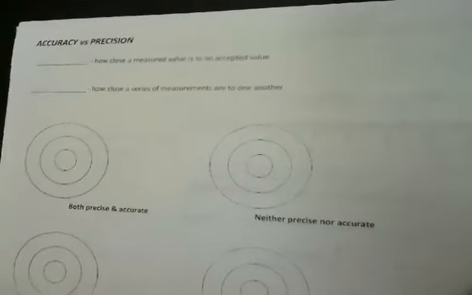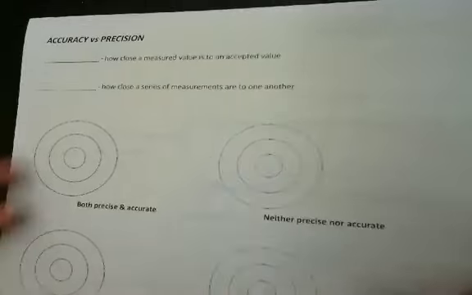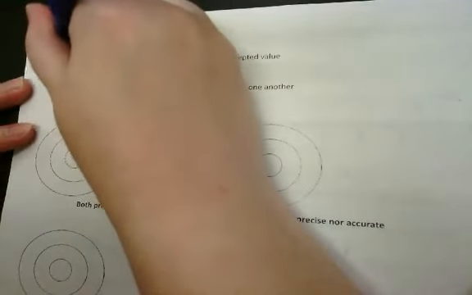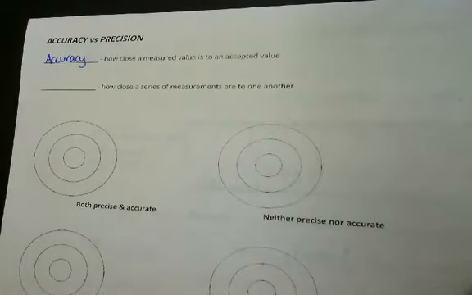All right, so we are almost done. We are going to finish by talking about accuracy versus precision. Accuracy and precision are things that we use to analyze our data. Accuracy is how close a measured value is to an accepted value. So really, how close is your value to what we know to be true, what it should be? If we know a pencil is 19.0 centimeters long, how close did you get to that measurement when you measured it yourself?